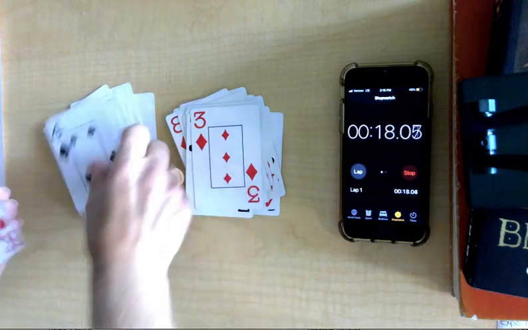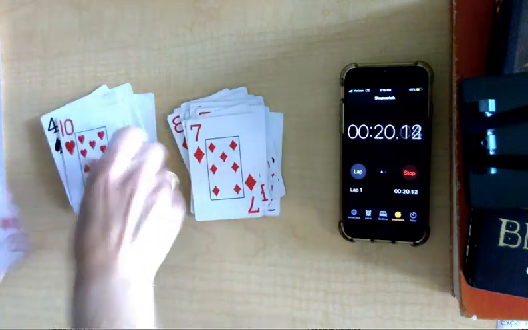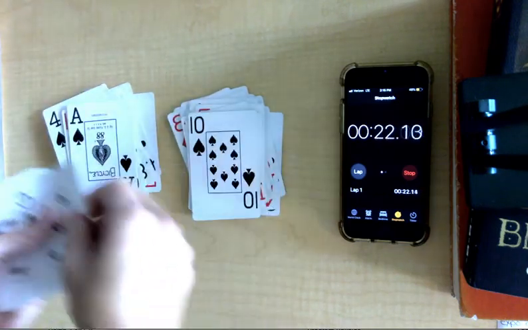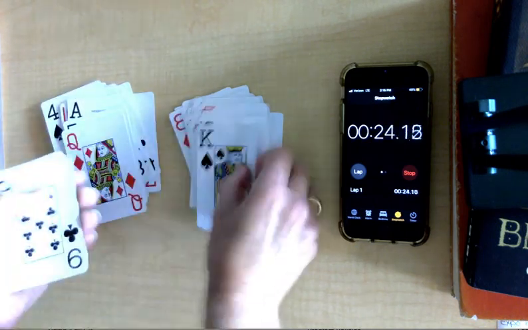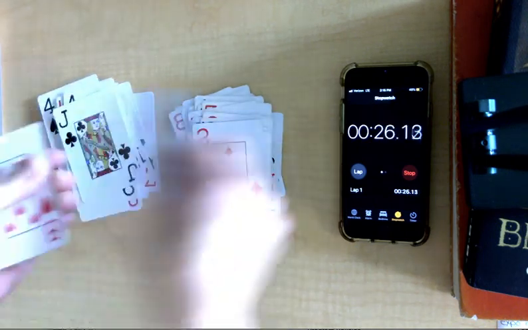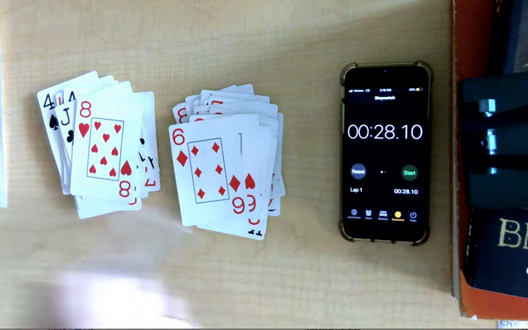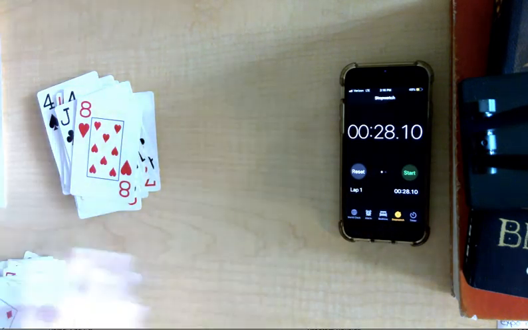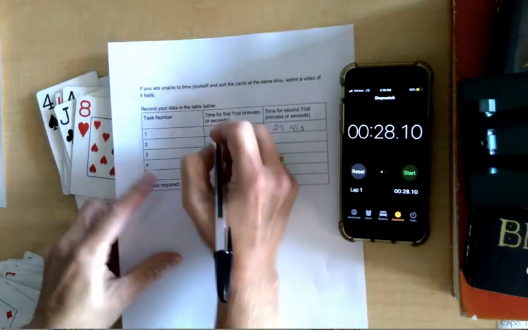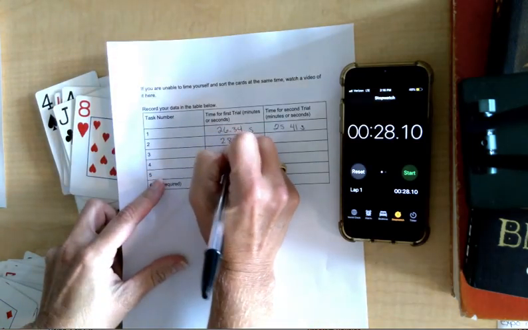Whew. Working up a sweat. Okay, 28.10 seconds for our first trial. 28.10 seconds.